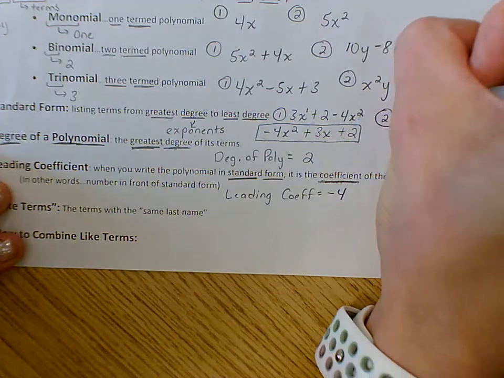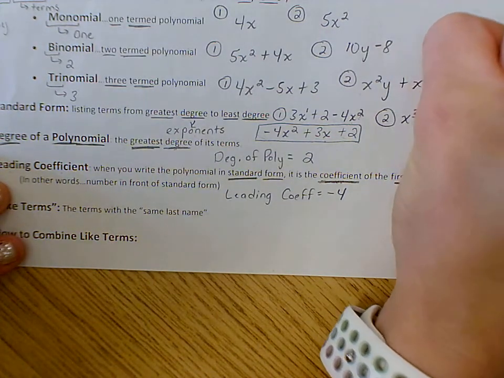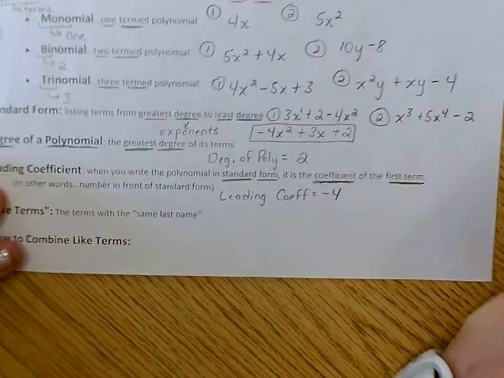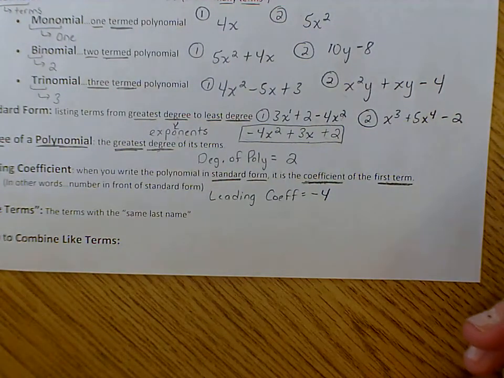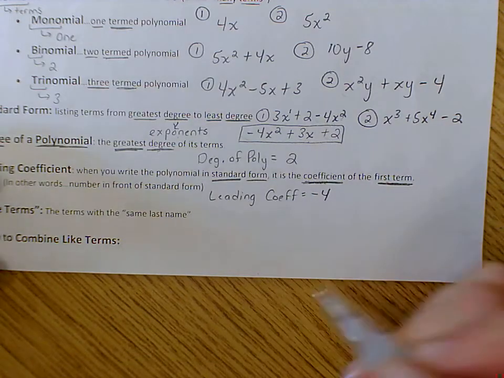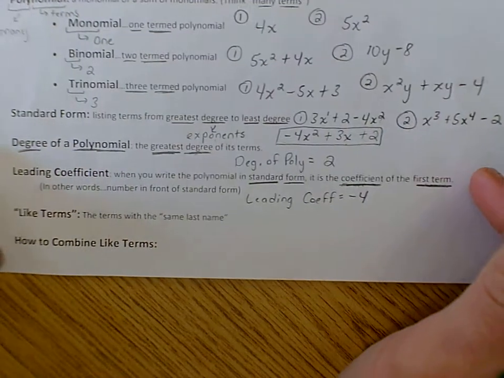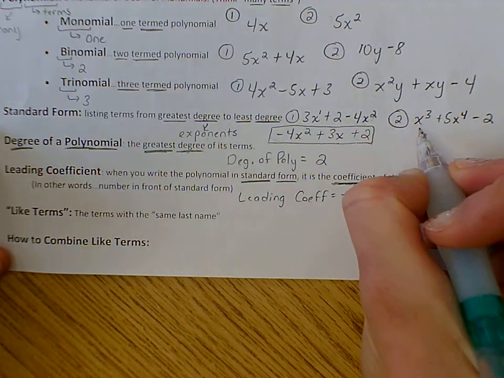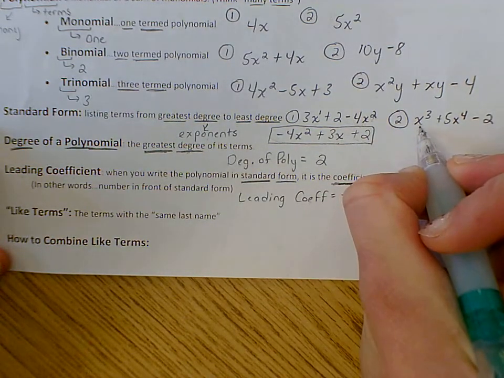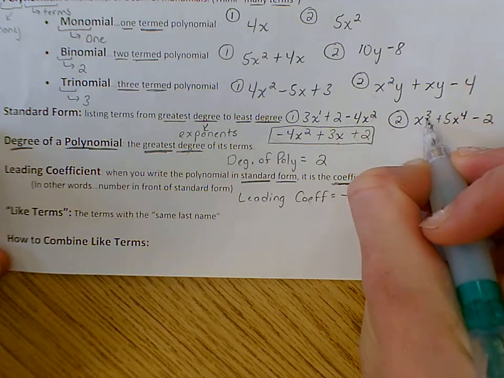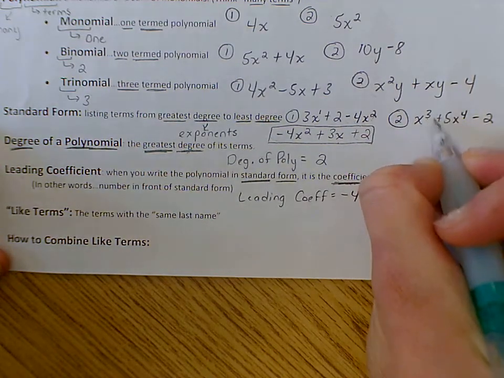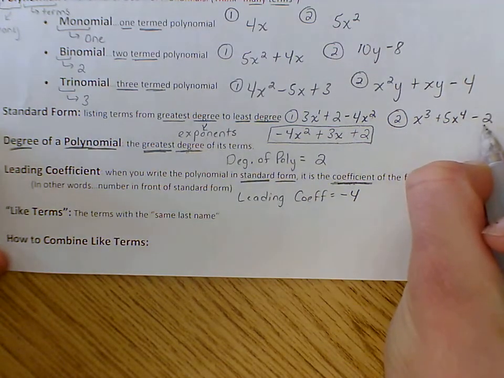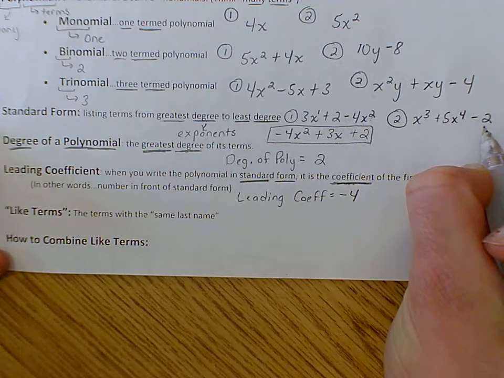Let's say that you had something like x to the third plus 5x to the fourth minus 2. Okay? So we're going to do all three of these things. If we had to put it in standard form, the first thing we do is find the degree of each. Remember, the degree is the exponent. So the degree here would be 3. For this one, the exponent is 4. And this one doesn't have a variable, so remember the degree would be 0.